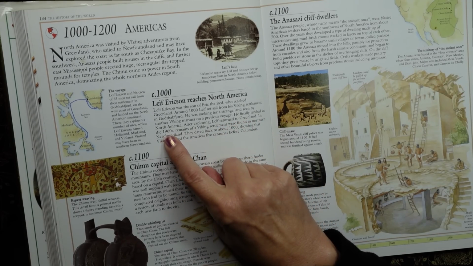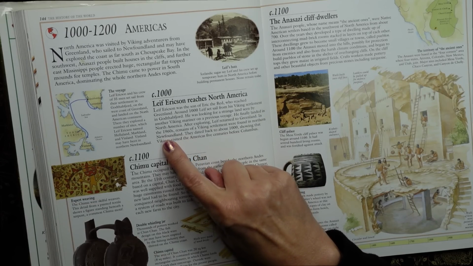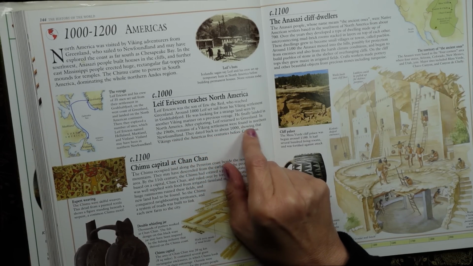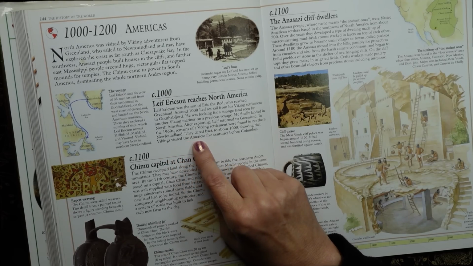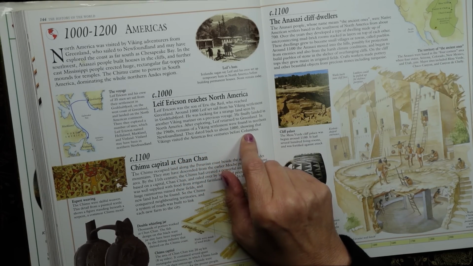In the 1960s, remains of a Viking settlement were found in northern Newfoundland. They dated back to about 1000, showing that Vikings visited the Americas 5 centuries before Columbus.